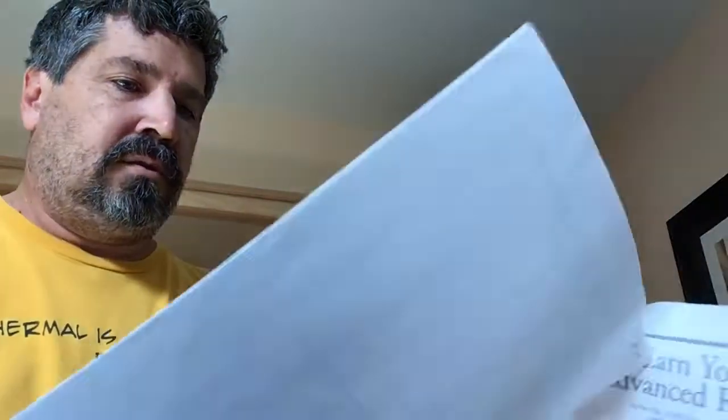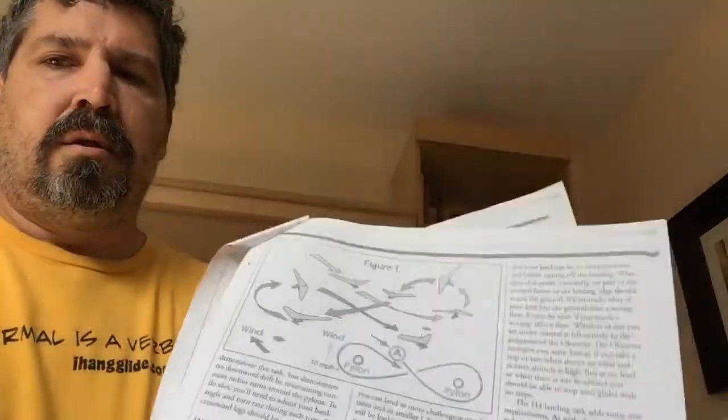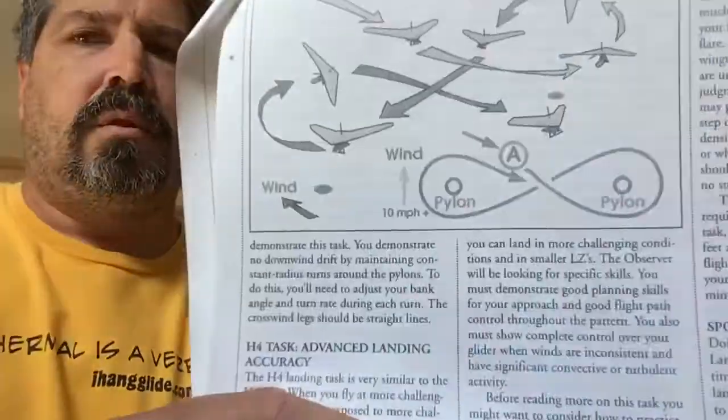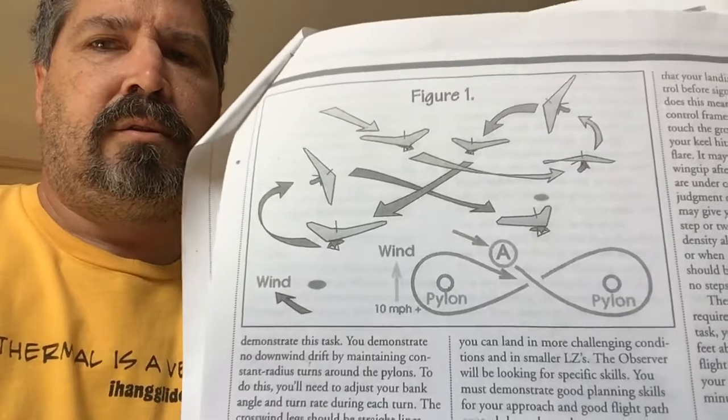On the next page, please. Still need to get a stand.